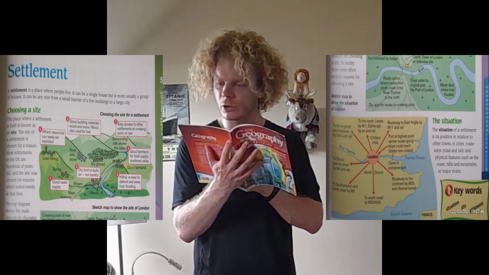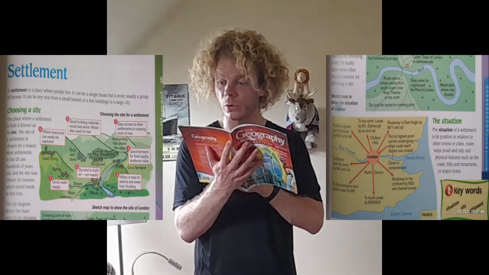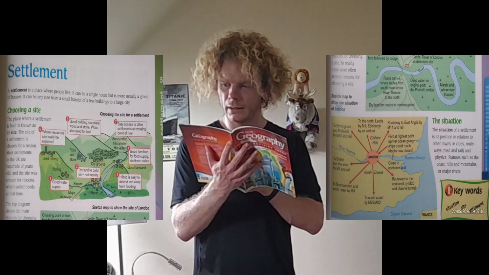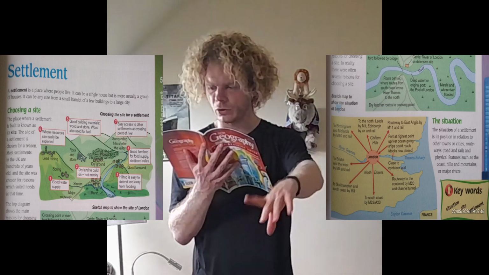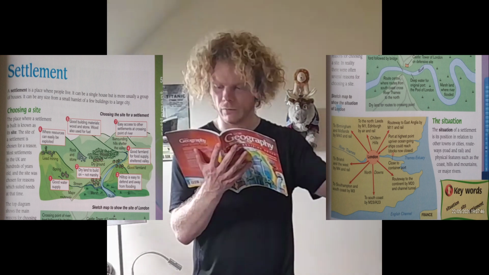7. Easy access to other settlements at crossing point or river. So that there's also a river to come to other places, then with a river to drive over it, the river also to defend, and the water and other reasons.